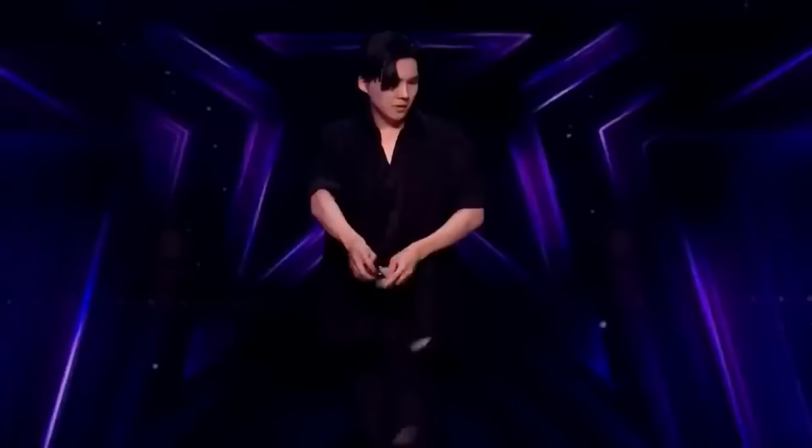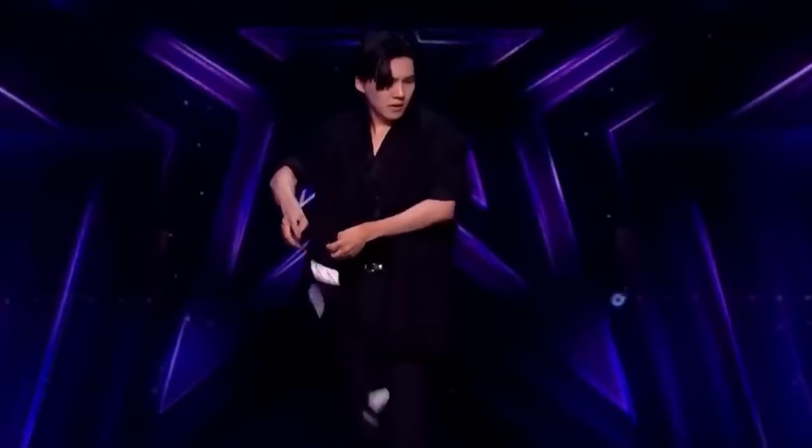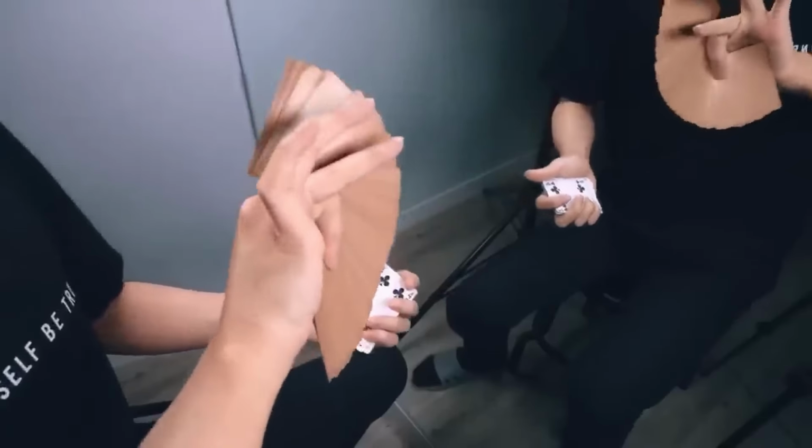Next, we move to the part where Eden produces cards from both hands. This technique is known as perfect production and requires precise practice. The cards used aren't ordinary cards. They are made for stage manipulation.